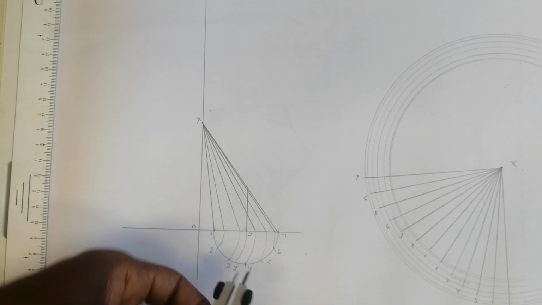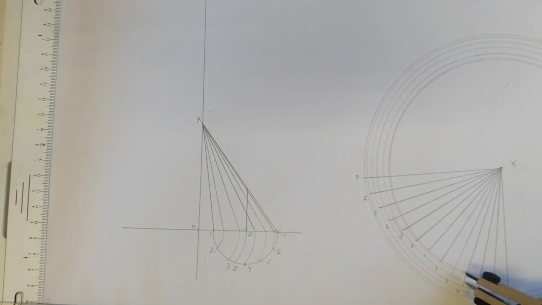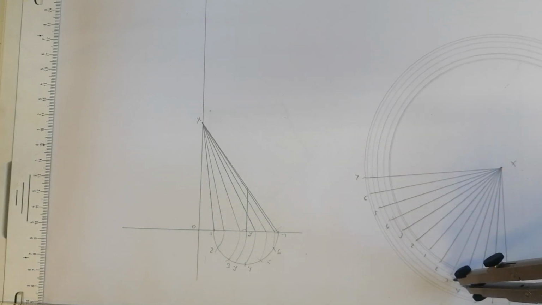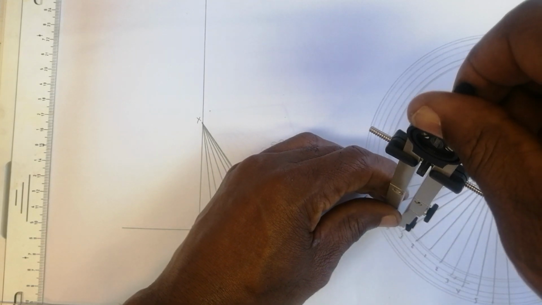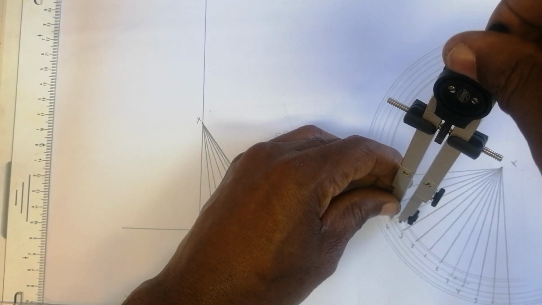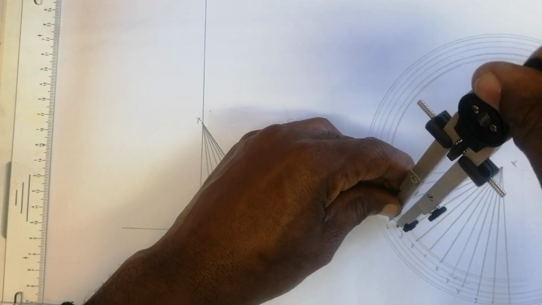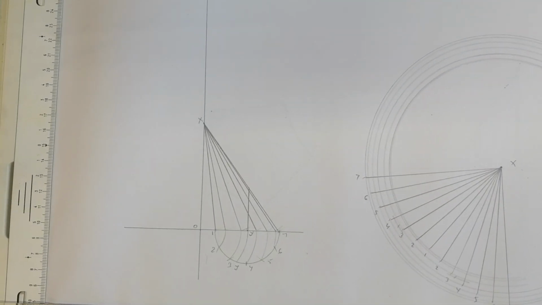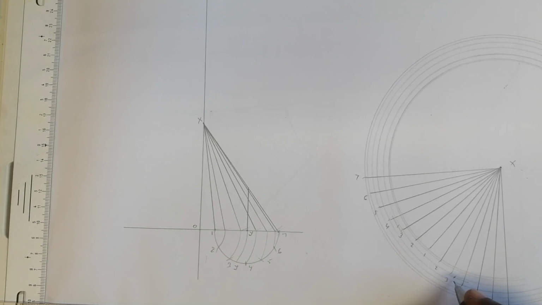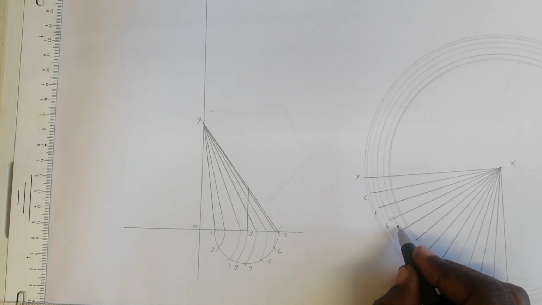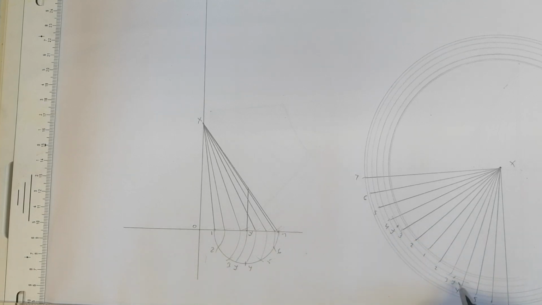There we go. I have O. Now I come here on the arc, Y arc, from position of 4 to where the arc of Y. From position of 4, I put my pin on 4, then I scrub to intersect with the radius of Y. So this point here is our Y.